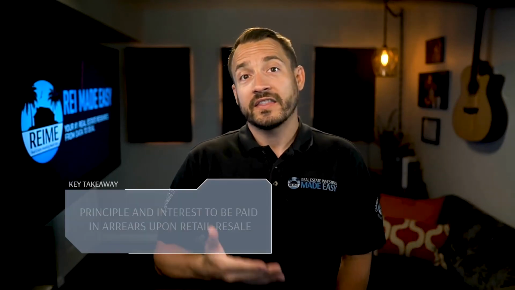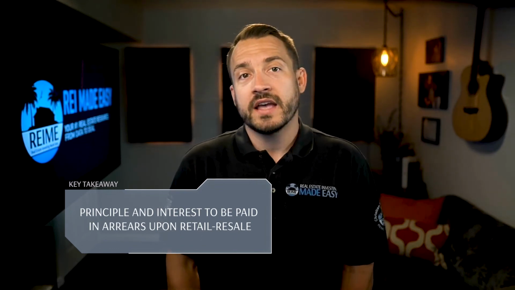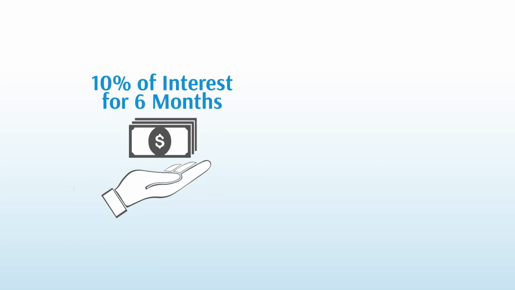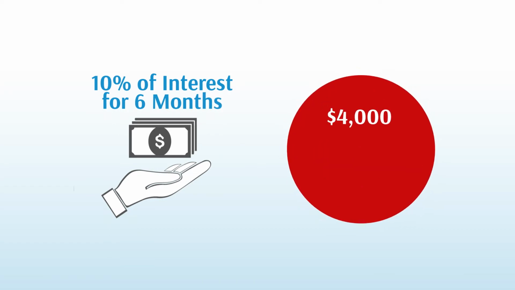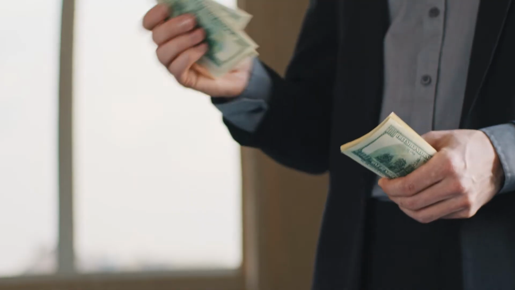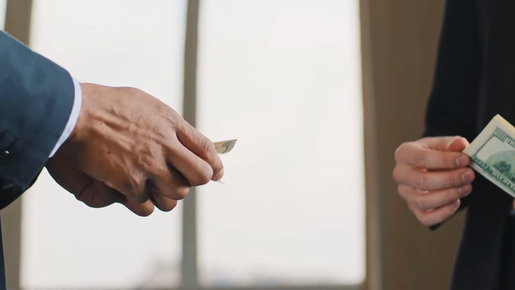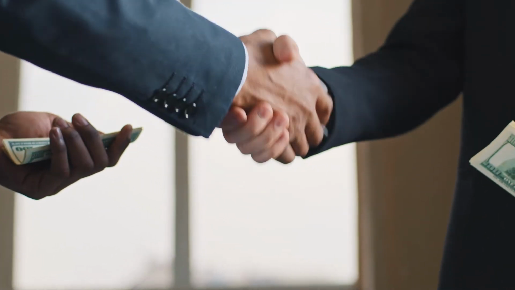don't need to, especially if they don't need it. Now, this is where I always assume the sale that the principal and interest is to be paid in arrears upon resell. So in this example, if you paid the seller 10% interest for 6 months, they'd earn $4,000 of interest on the $80K in equity, and that's in addition to the $100K purchase price. So using this strategy, you make the seller the bank, they get more money, and it's a win for you as well because you spend less on financing and you get more profit.